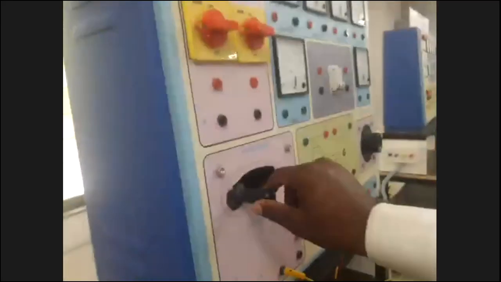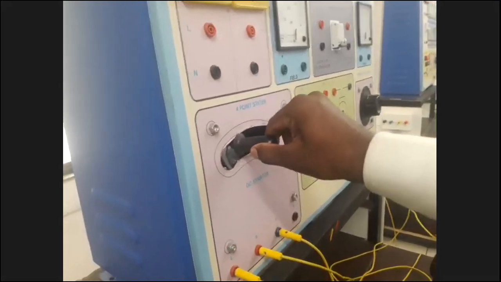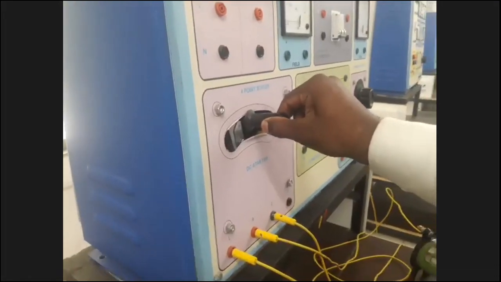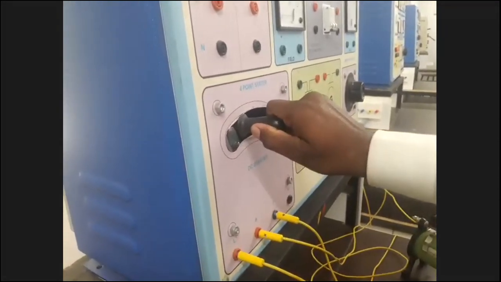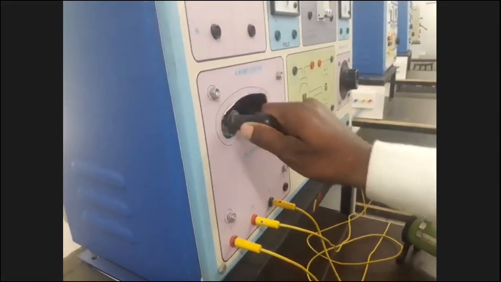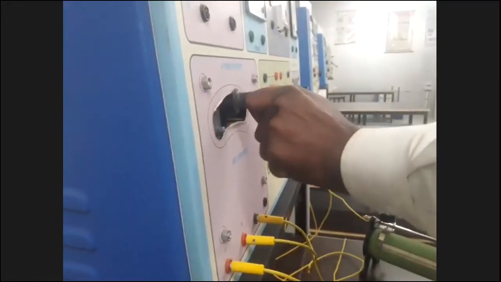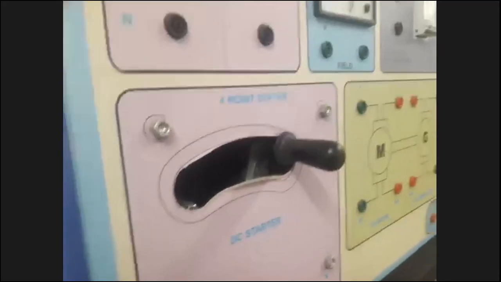By using a 3-point starter, by slowly varying the 3-point starter, I am starting the DC machine. By varying the 3-point starter, I started the machine safely.